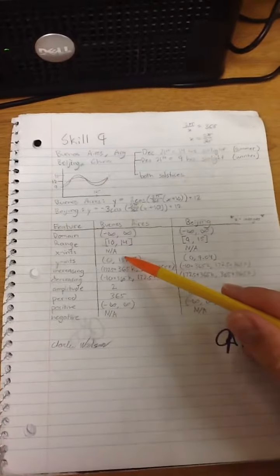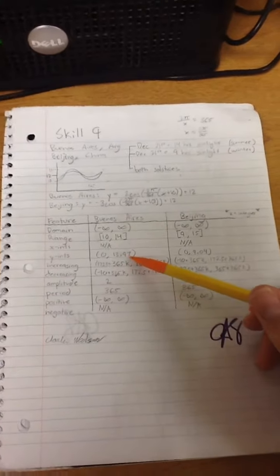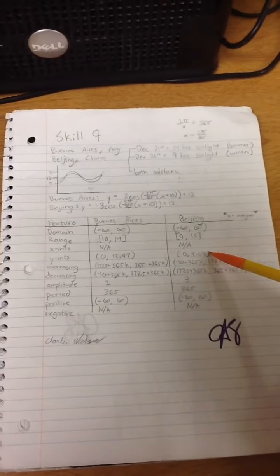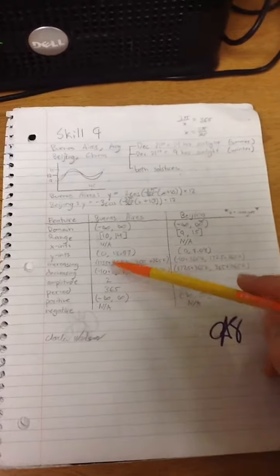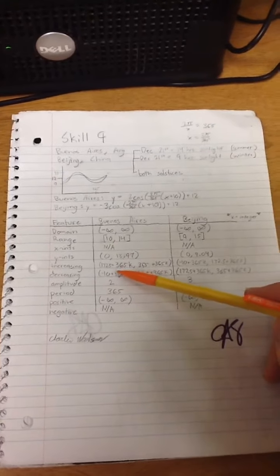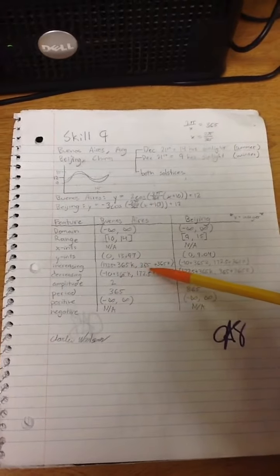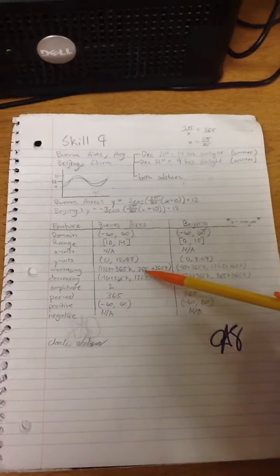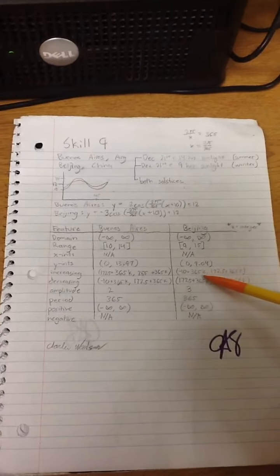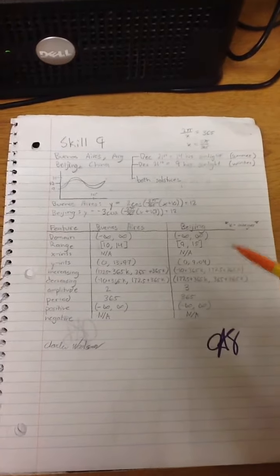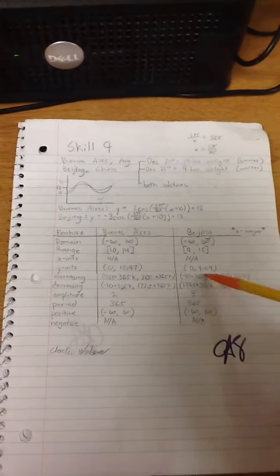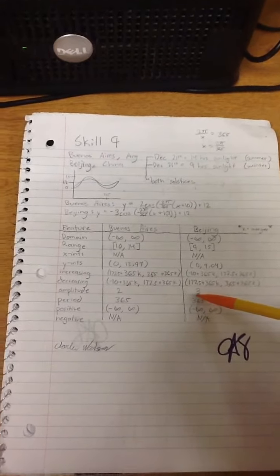The y-intercept for Buenos Aires is (0, 13.97), and then for Beijing it's (0, 9.04). It's increasing from 172.5 plus 365k to 355 plus 365k, and then -10 plus 365k to 172 plus 365k. And then they just switch for the decreasing.